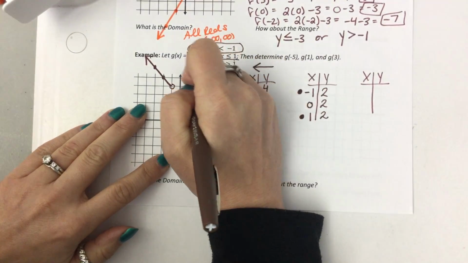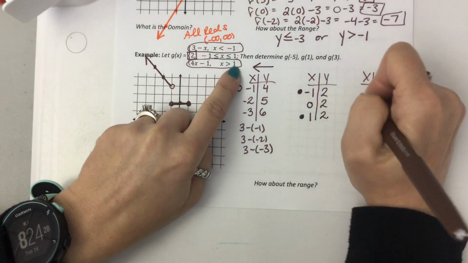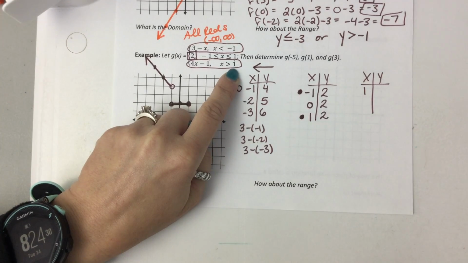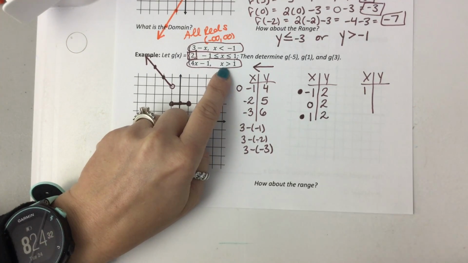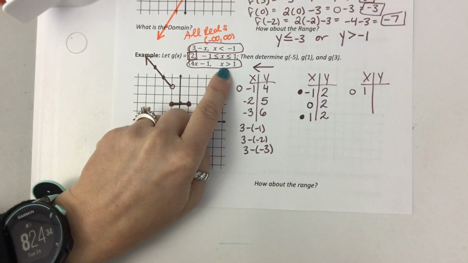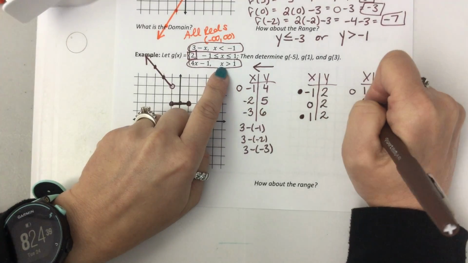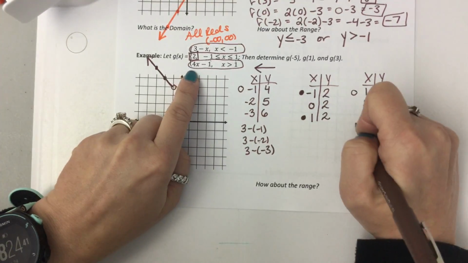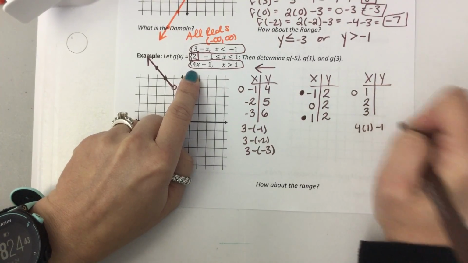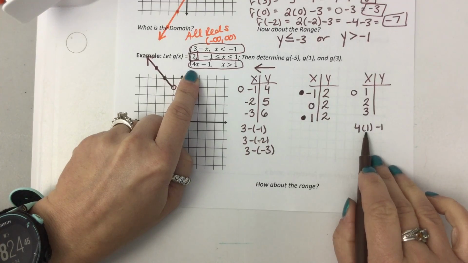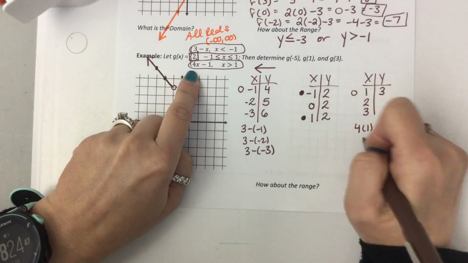Last piece. You have to include the 1 in your XY table. Okay, this is technically the starting point. It's not included, so it's an open circle. My other values need to be greater than 1. So I'll go 2 and 3. 4 times 1 minus 1. Well, 4 times 1 is 4. 4 minus 1 is 3.